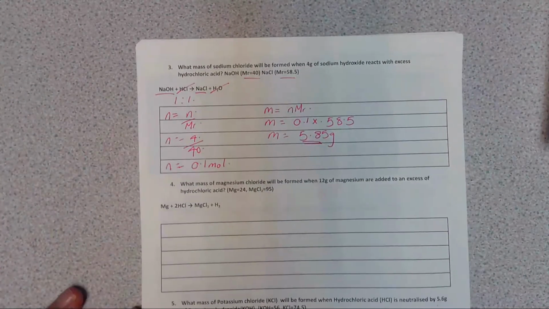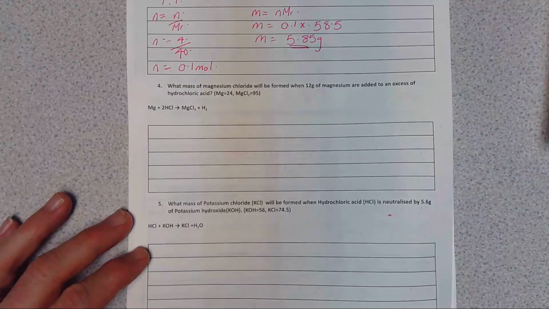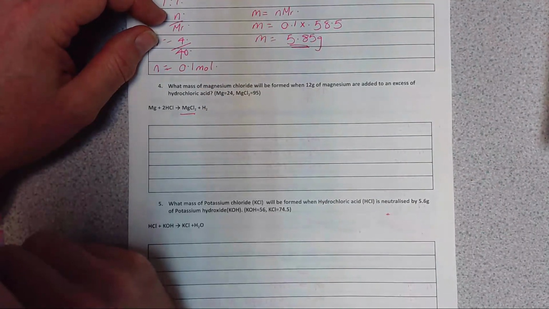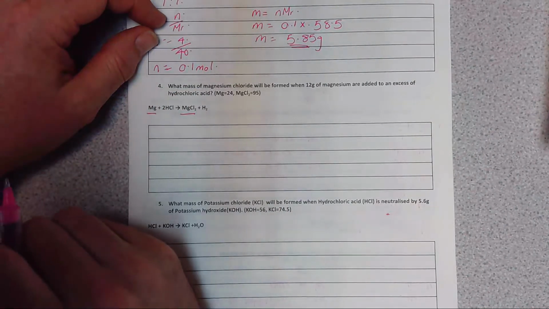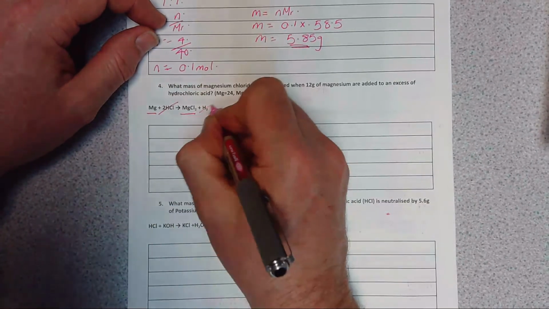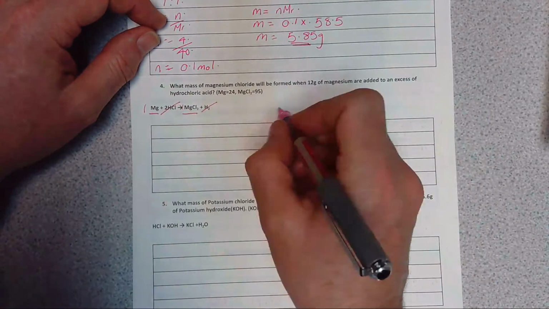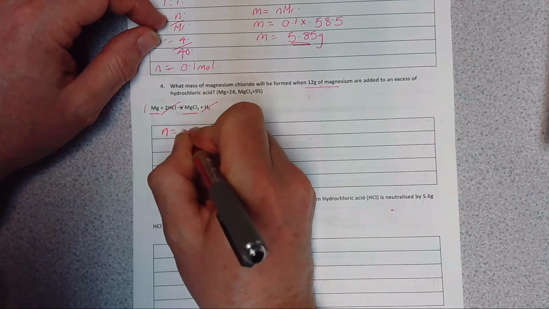Okay, moving on to the next one then. So what mass of magnesium chloride? So here's our magnesium chloride. We formed when 12 grams of magnesium are reacted with an excess of hydrochloric acid. Ignore and ignore. So it's a 1-to-1 ratio. So we have 12 grams of magnesium, so the number of moles, it's 12 over 24.